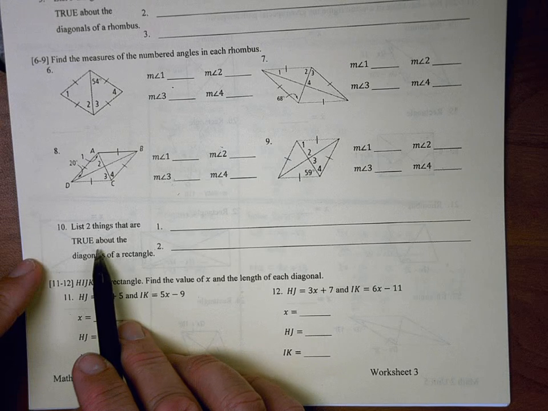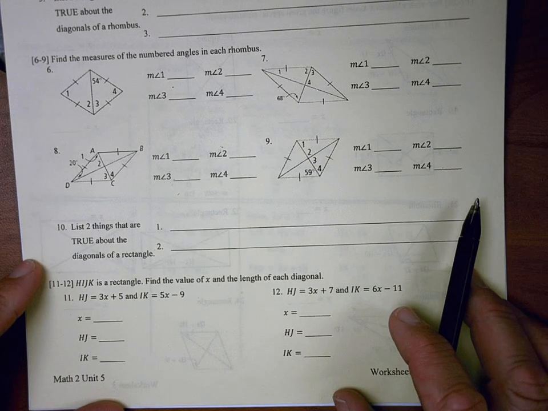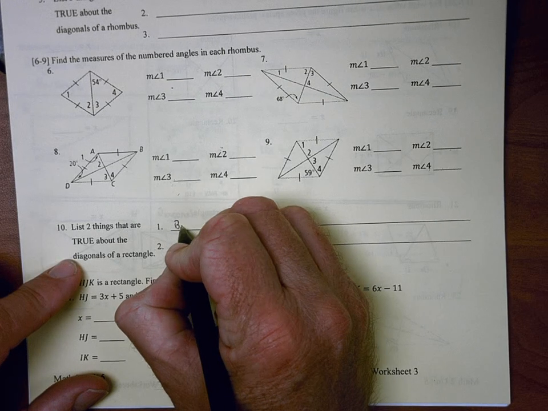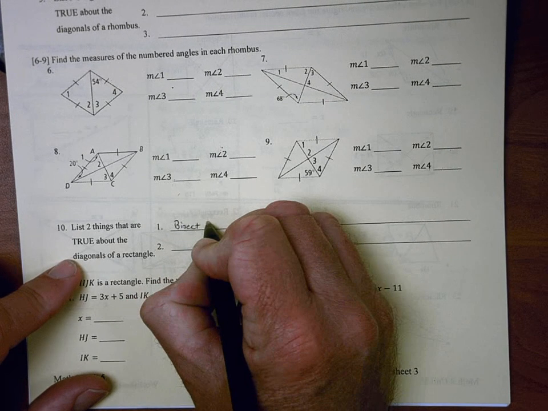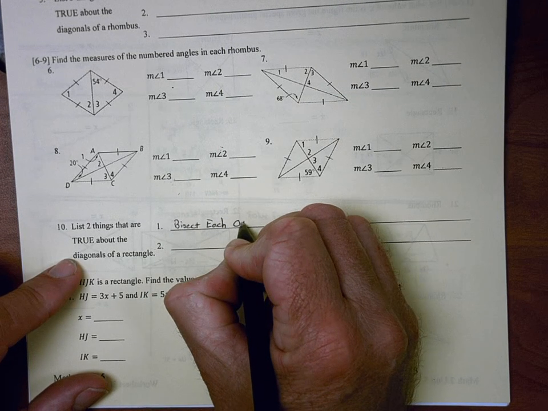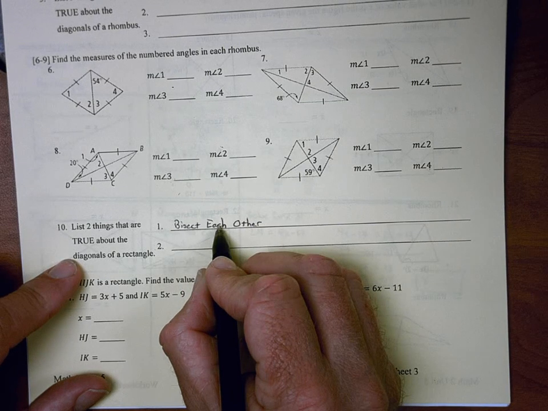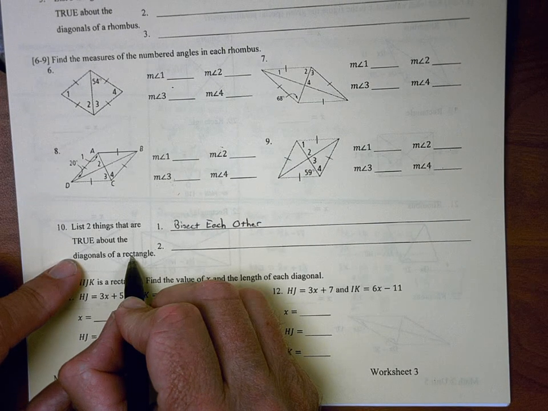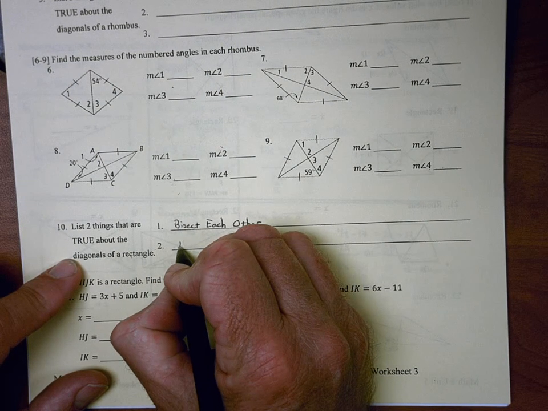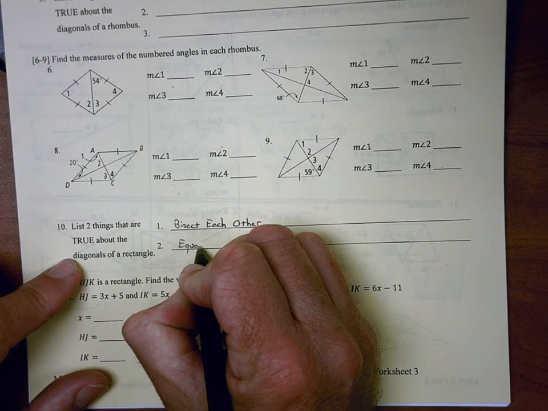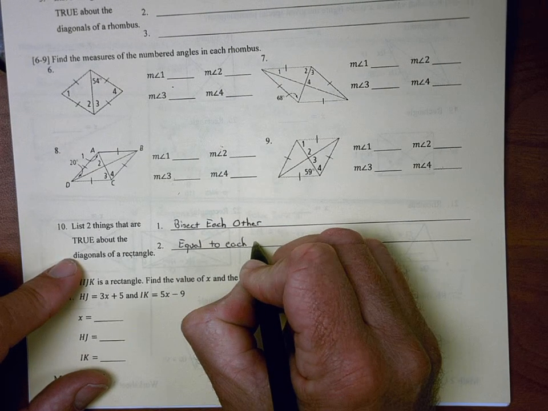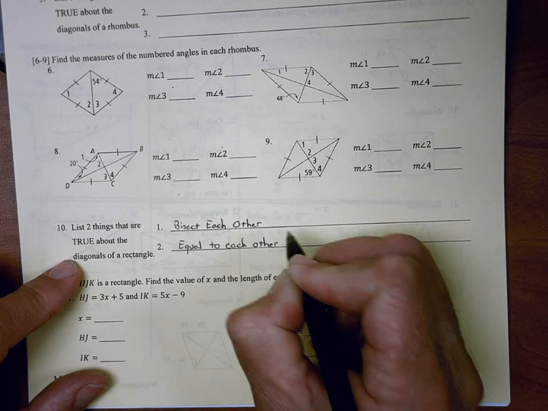Number 10 lists 2 things that are true about the diagonals of a rectangle. The 2 things are the diagonals bisect each other. We got that property from the fact that a rectangle is a parallelogram. And the second thing that's true about the diagonals of a rectangle is that they are equal to each other. So there's the 2 facts about the diagonals of a rectangle.